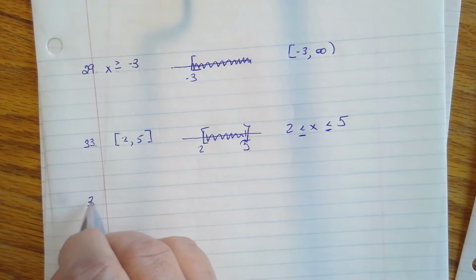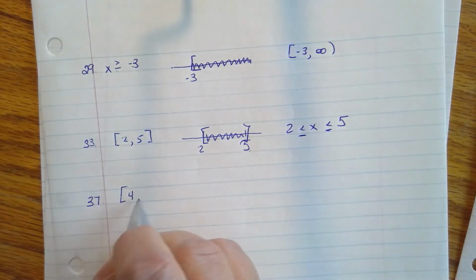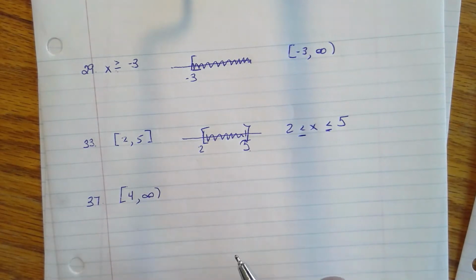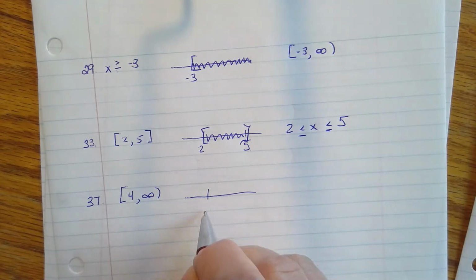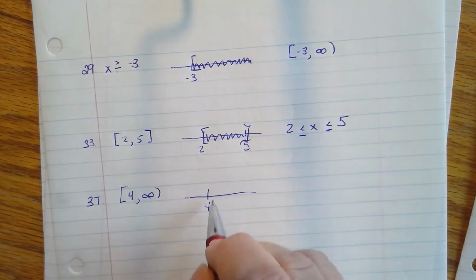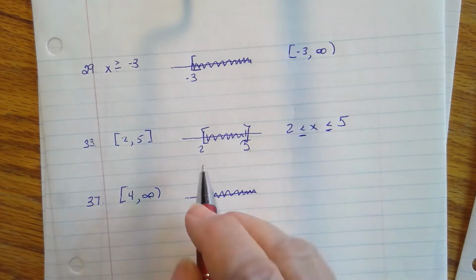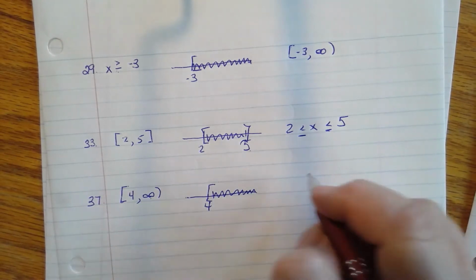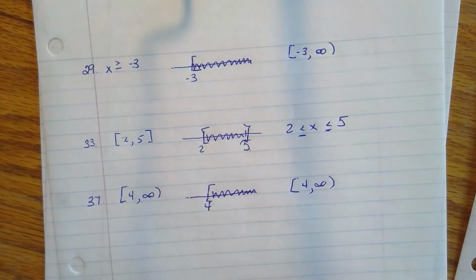Alright, next let's go to number 37. It has an interval notation that looks like this. That means we're going to start at 4 and go toward infinity, so that's to the right. It does have a bracket on the 4. So that's going to be 4 to infinity with a parenthesis.